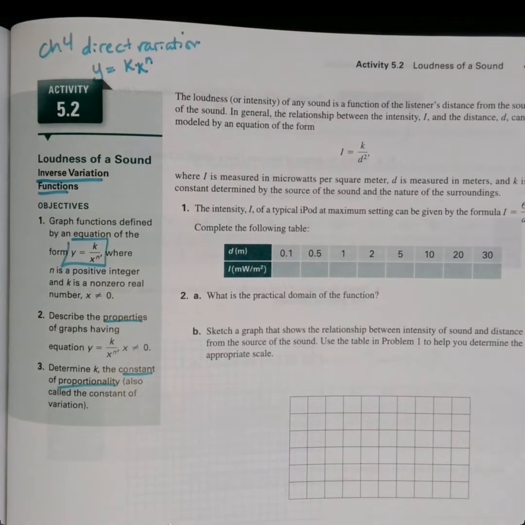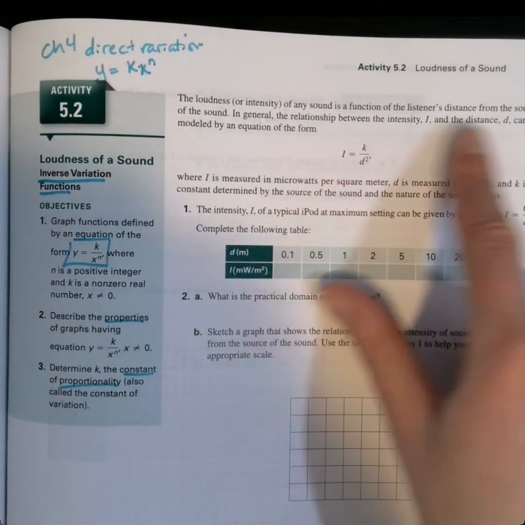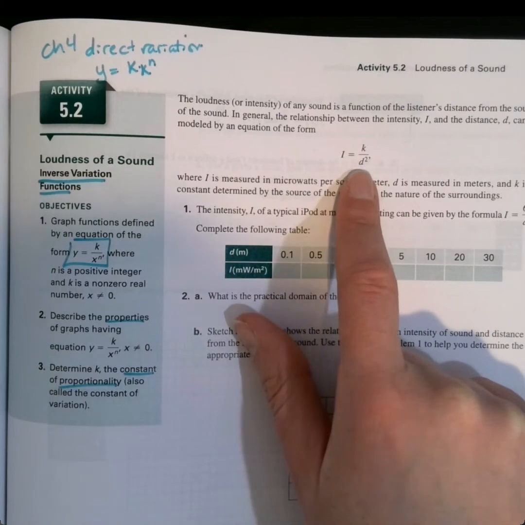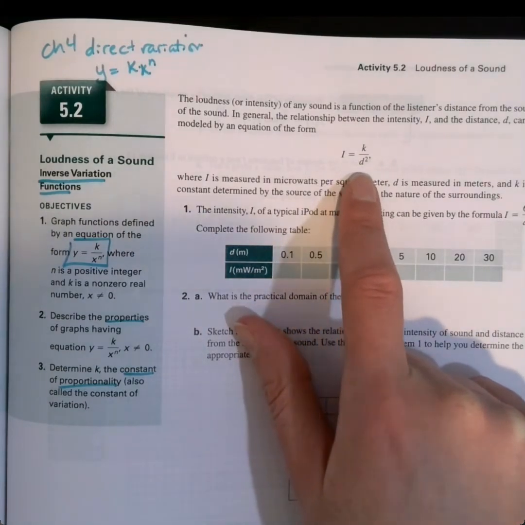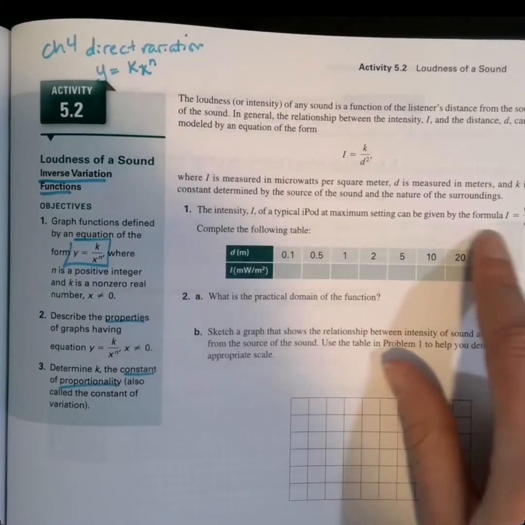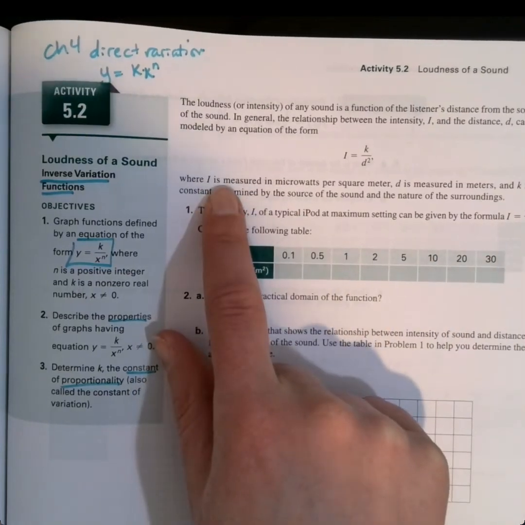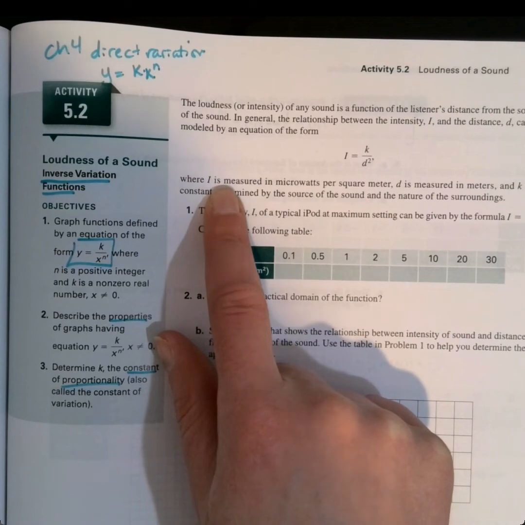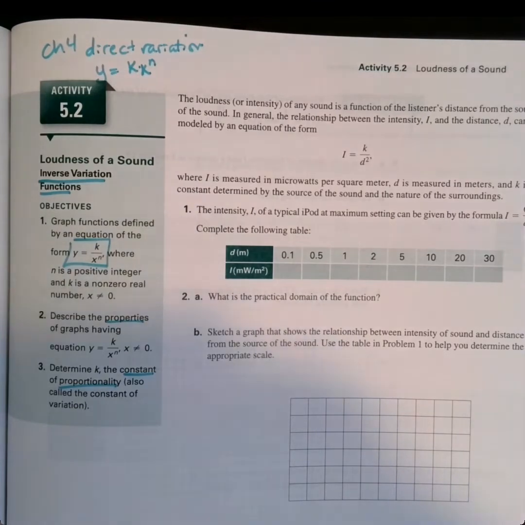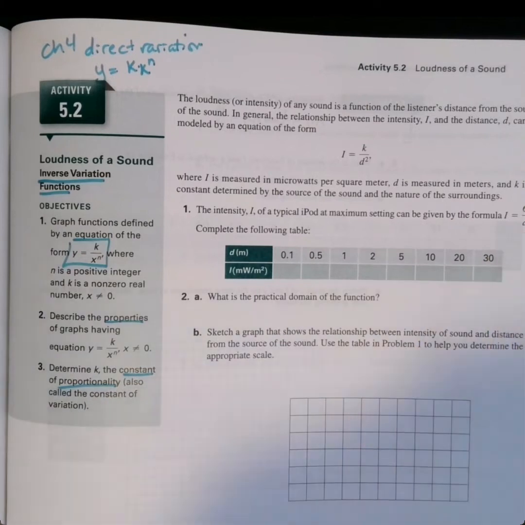All right, let's look at our first example. We have the loudness or intensity of sound, I, and the distance d related by this formula. In this situation, talking about an iPod, the intensity of the iPod is given by the formula I equals 64 over d squared. So the intensity is inversely related to the square of the distance. All right. So first of all, we want to fill in our table.